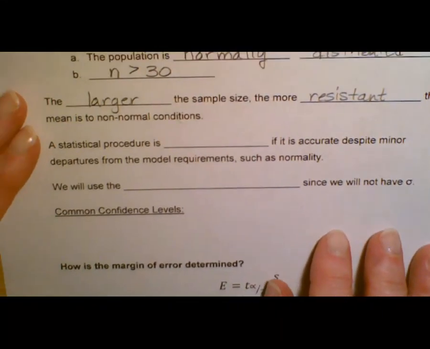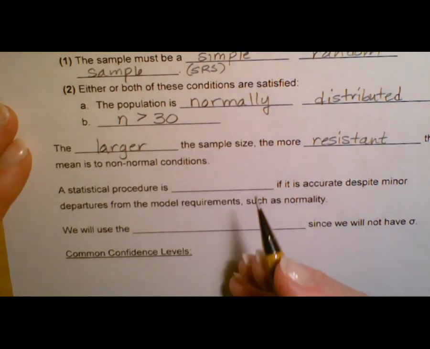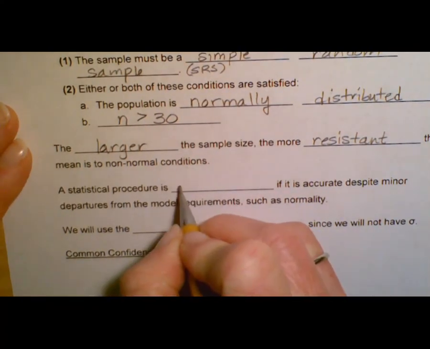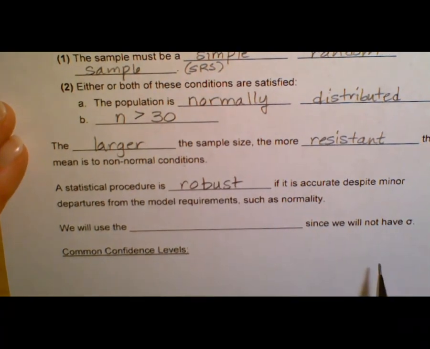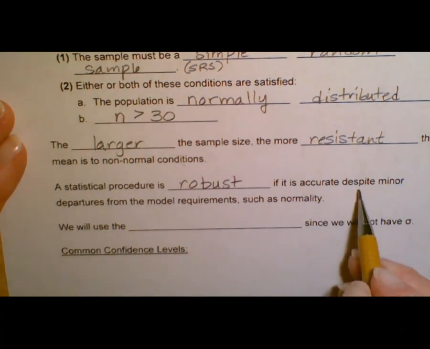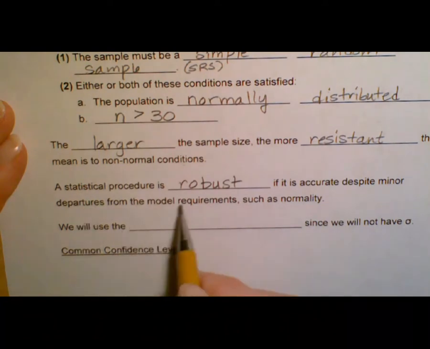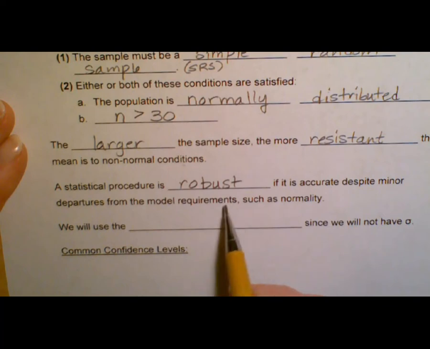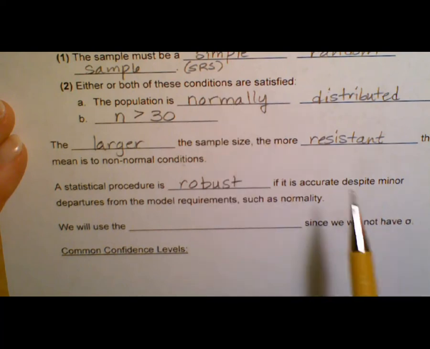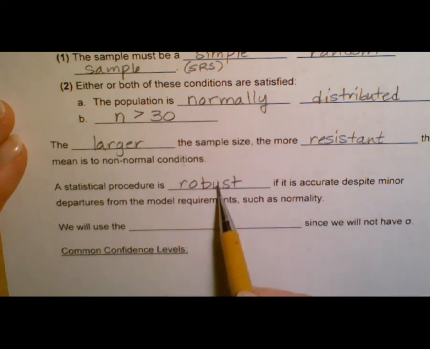Okay. A statistical procedure is robust if it is accurate despite minor departures from the model requirements, such as normality. So one of our requirements is normality, and our procedure is robust if it's accurate, even if there are minor departures from that normality.